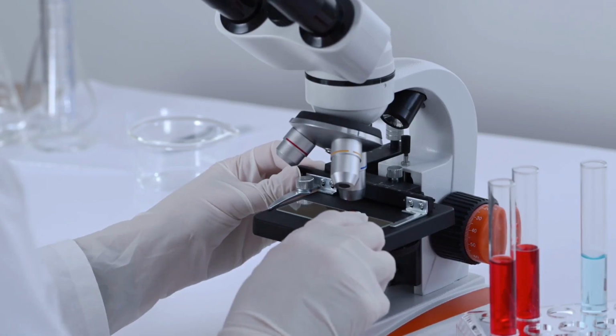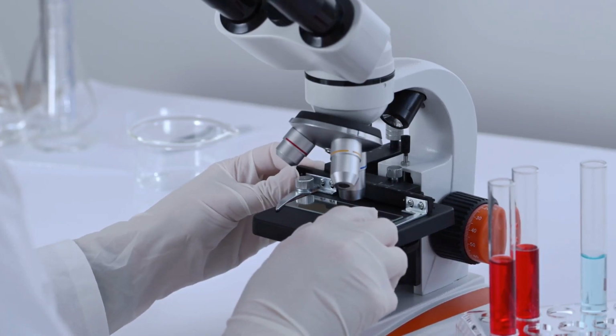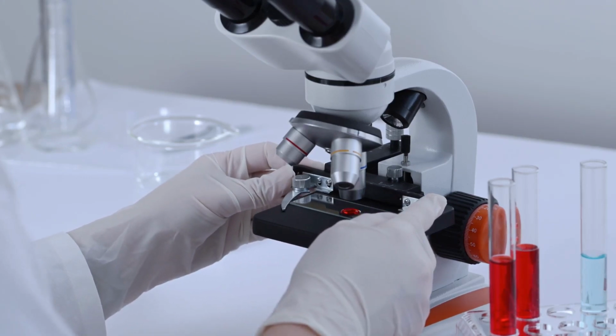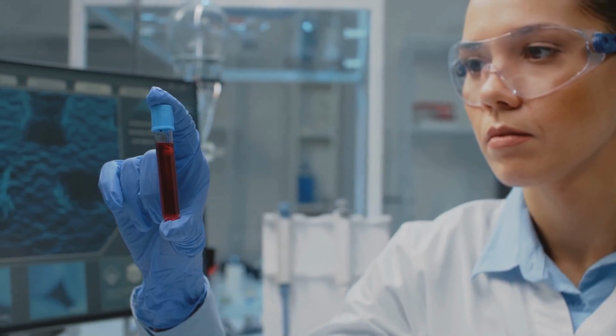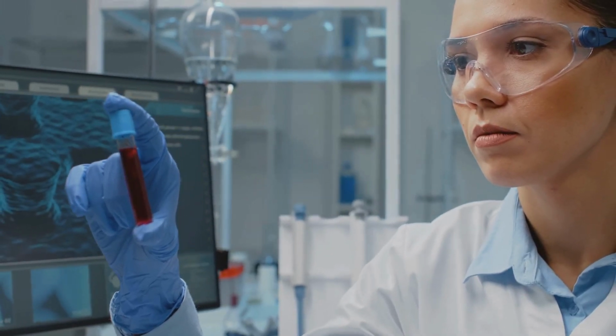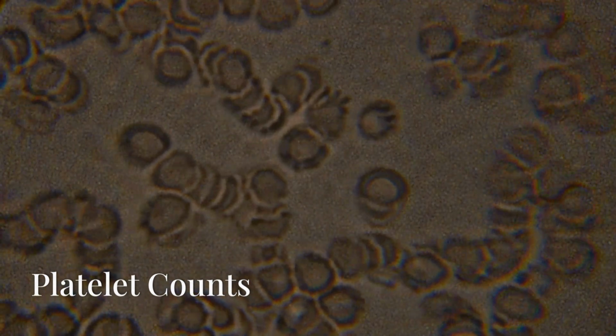White blood cell counts, both total and differential, measure the total number of white blood cells and the percentage of different types of white blood cells. This test is crucial for diagnosing infections, immune system disorders, and blood cancers.